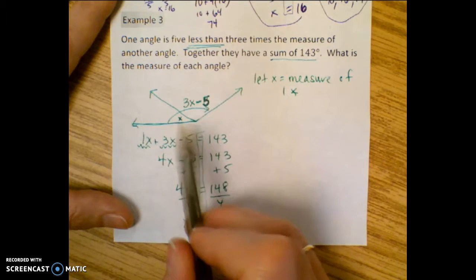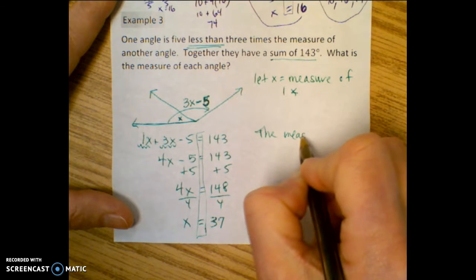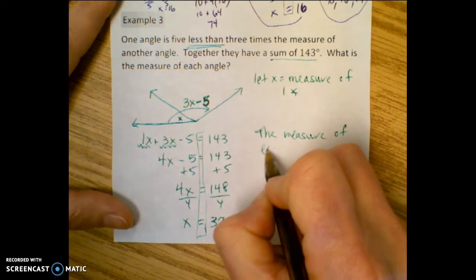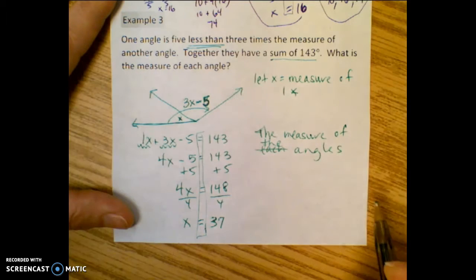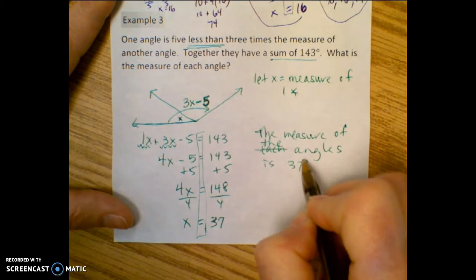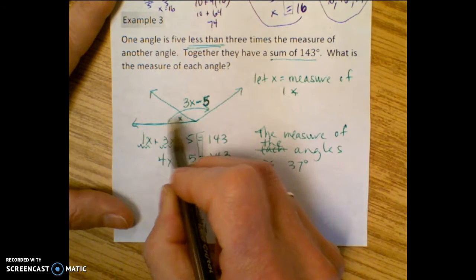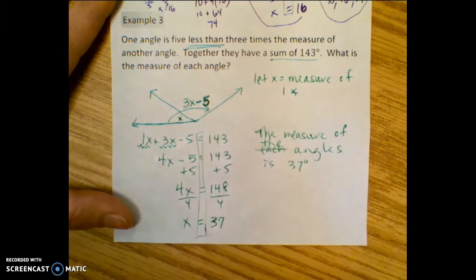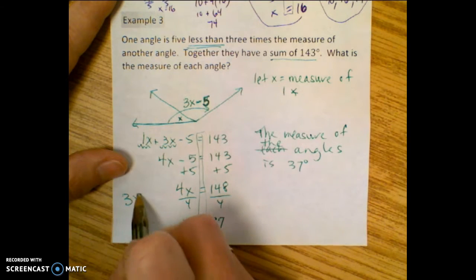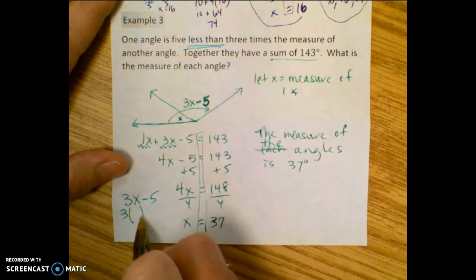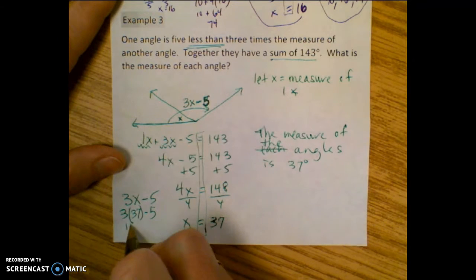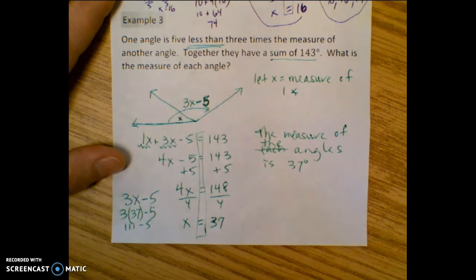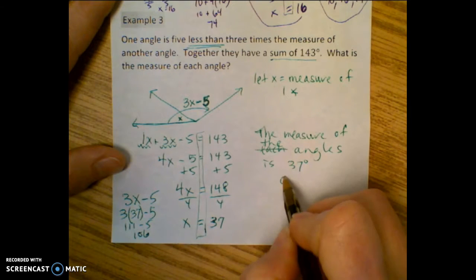The measure of each angle is what we're going to now find. The smaller angle is 37 degrees because it's x all by itself. The other angle has this expression that we're going to need to work out. 3 times x minus 5 is going to give us our measure. We know that 37 is the value of x, so we're going to take 37 times 3, and then we're going to take that value and subtract 5. So I end up with 106.